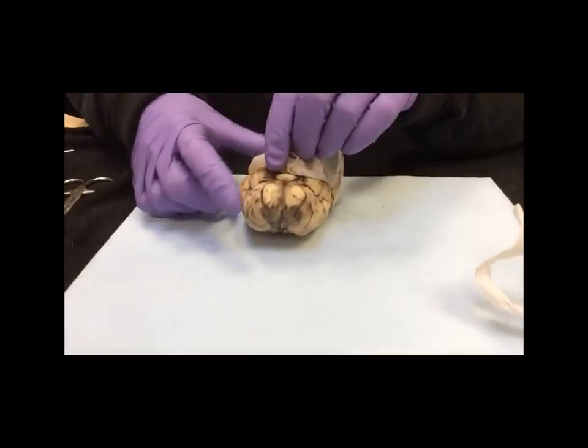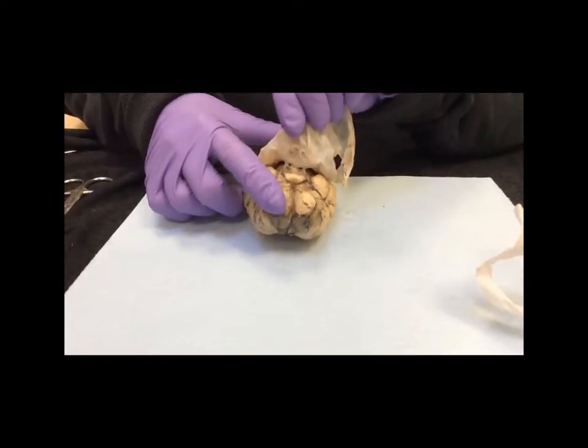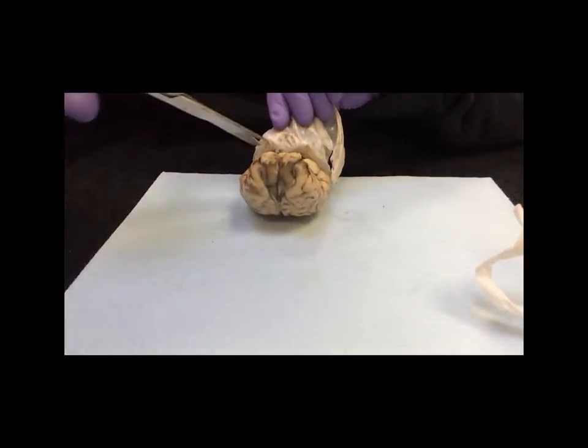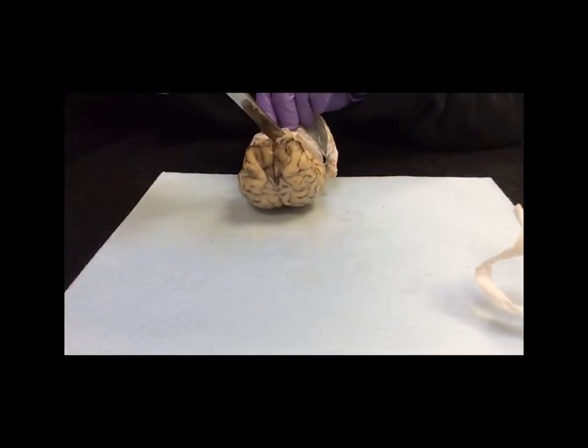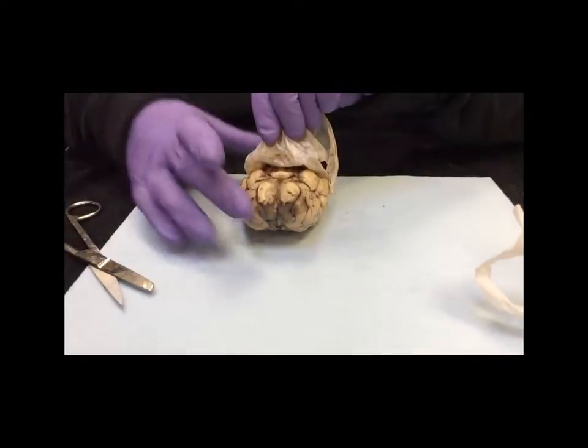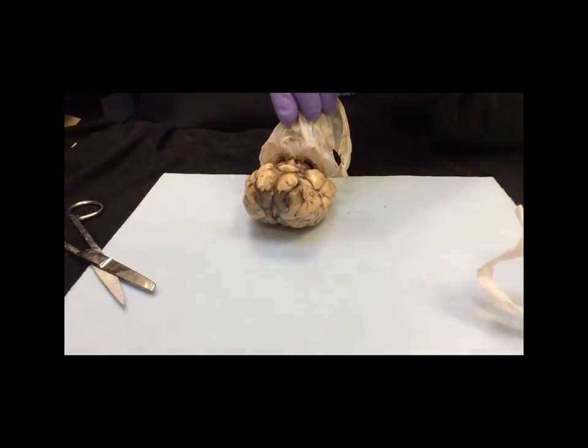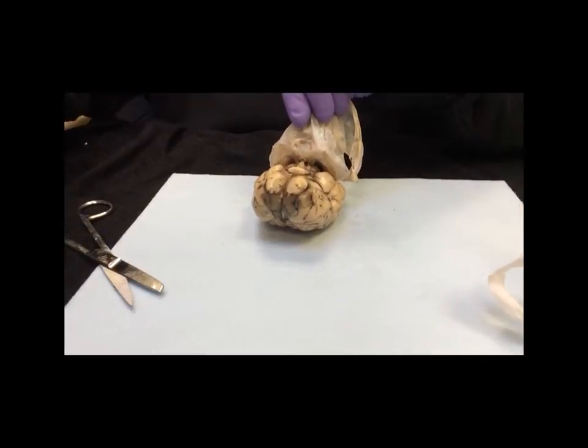And now as I continue to pull this up, you will see that there's other nerves that I'm also going to have to cut. Now we're not identifying these, but these are a variety of cranial nerves that I'm having to cut as I pull away the dura mater. So I'm going to continue to do that, and then we will look at the next slide.